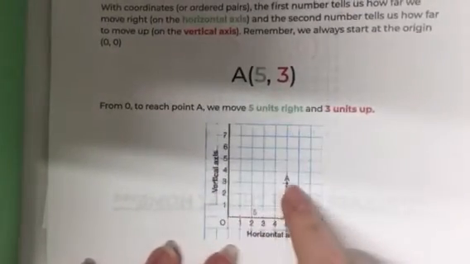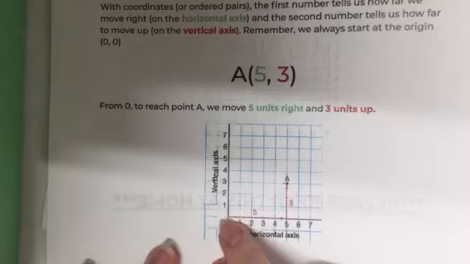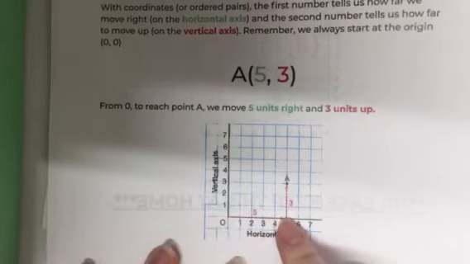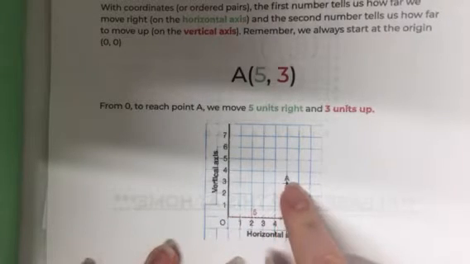So with my little color coding, if you were going to this point A, then we would go over 5 and up 3. And we always start from the origin. The origin is always at 0, 0.